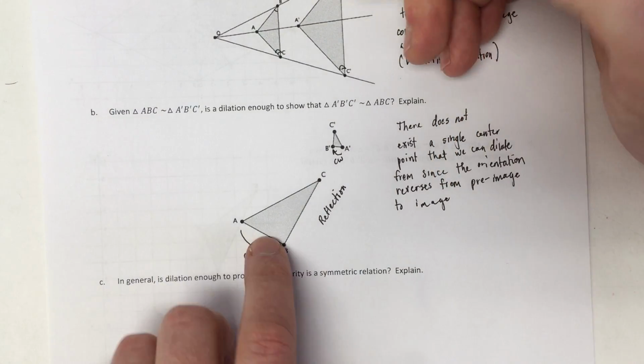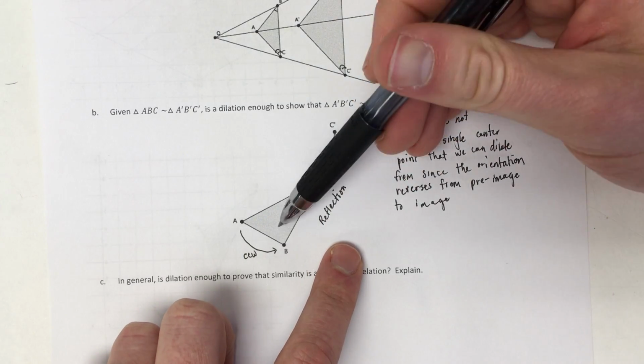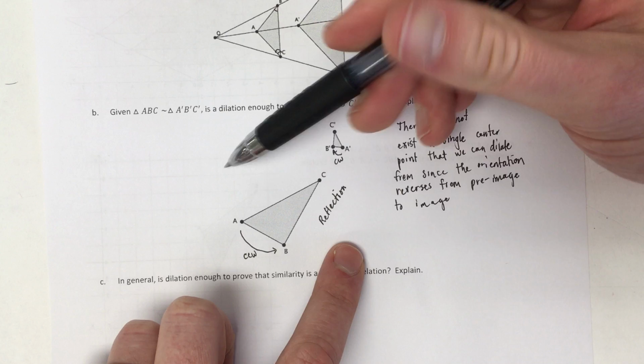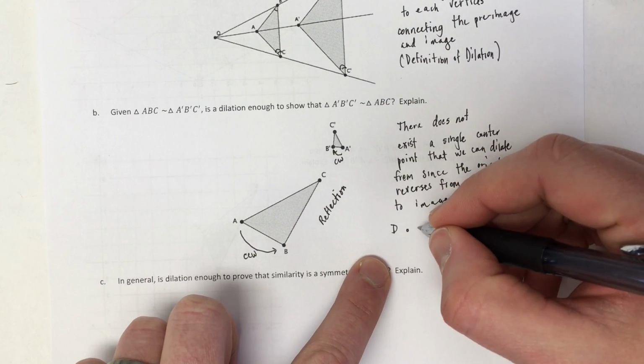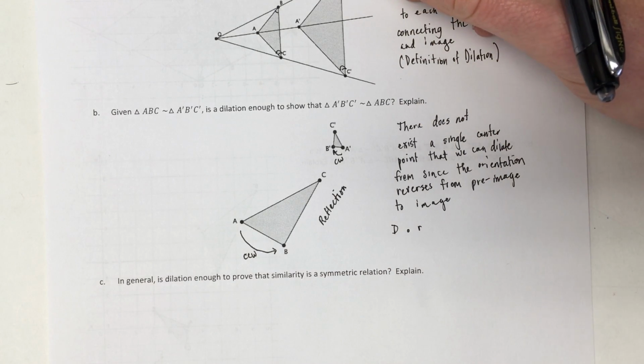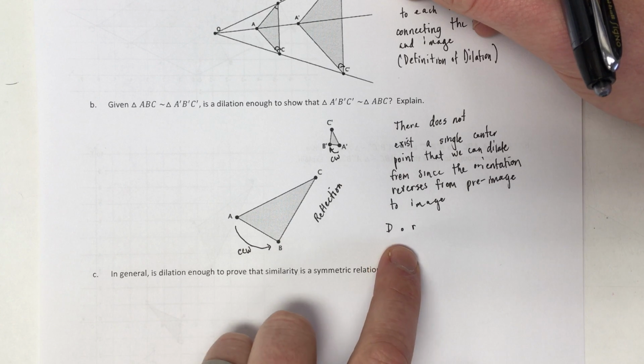In other words, if I were to write out the sequence of transformations, I would find that I would need a dilation composed with a reflection about a line. Okay, so in this case, dilation is not enough.